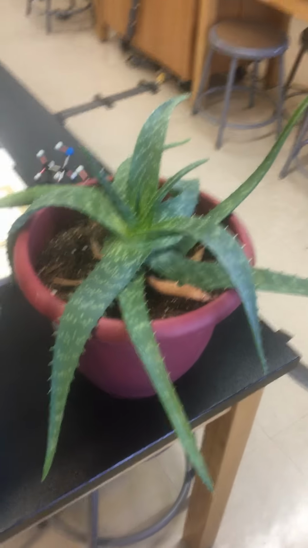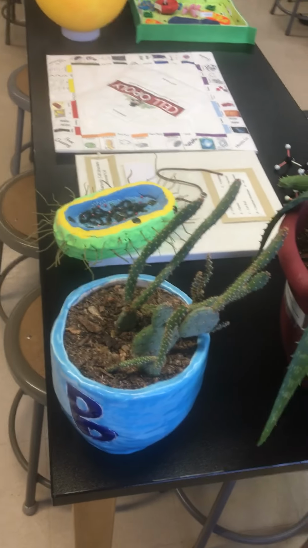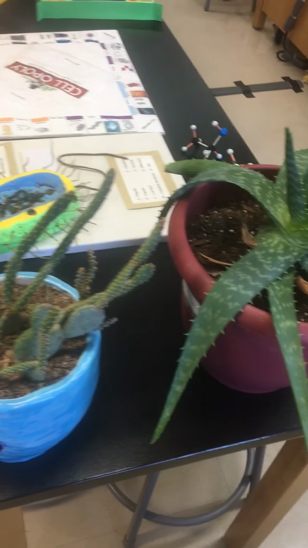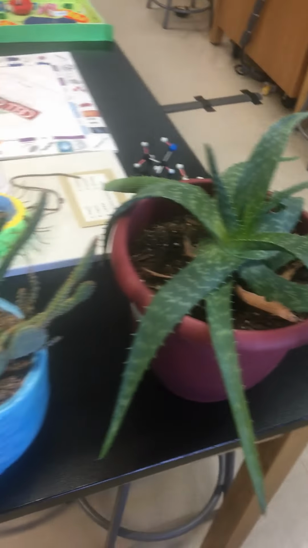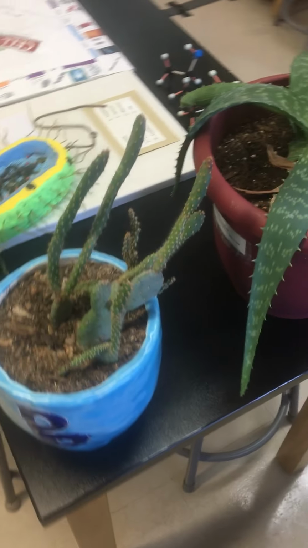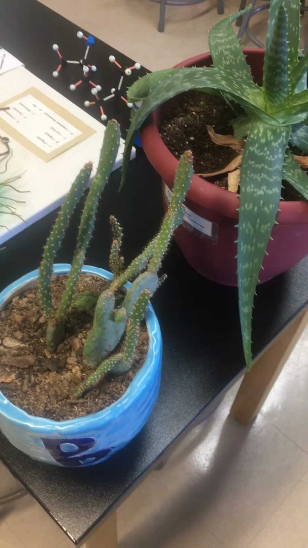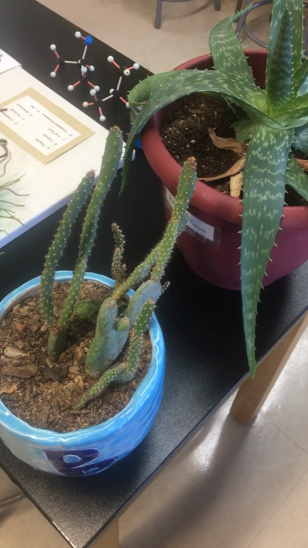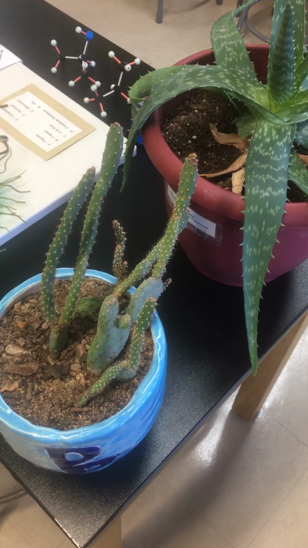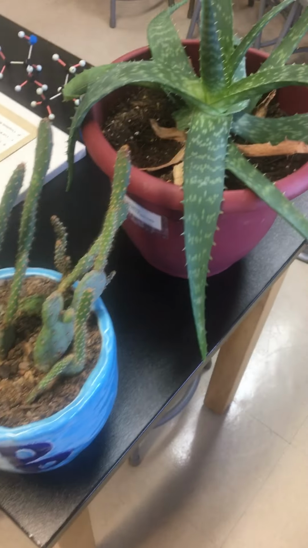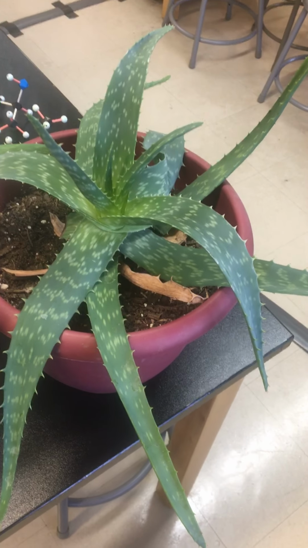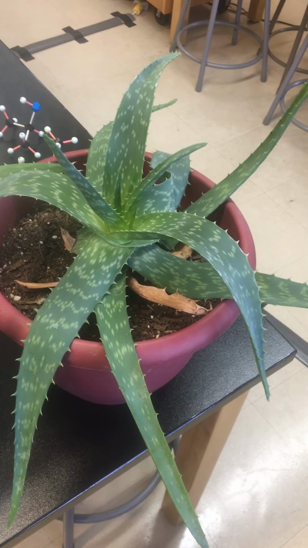One other term we covered was convergent evolution. That's when two unrelated species look pretty similar because they evolved in similar habitats. So here is a prickly pear cactus, which is found in the deserts of the southwestern United States, including Texas and adjacent Mexico. There you have an aloe vera, which is found in Africa.